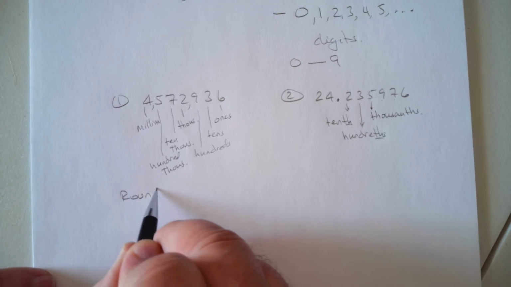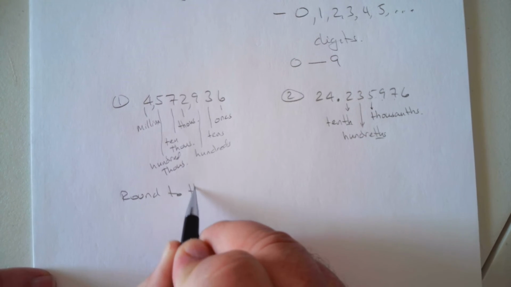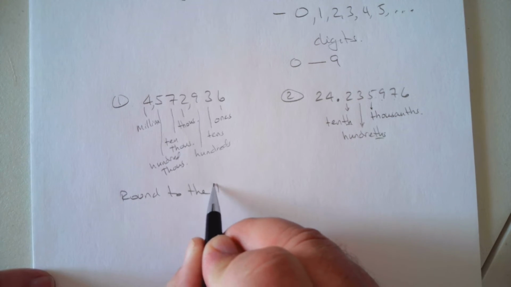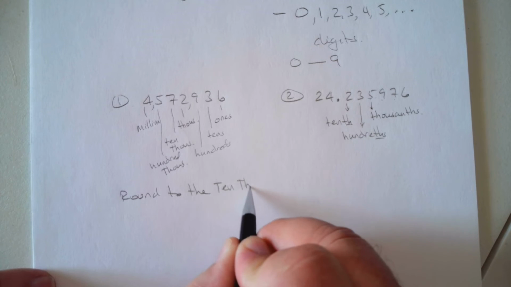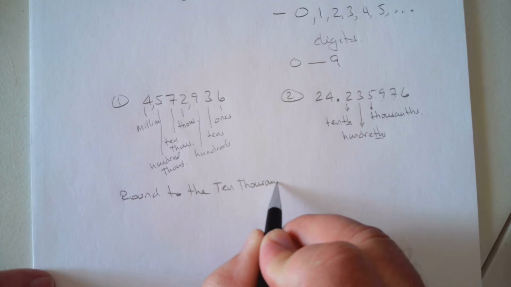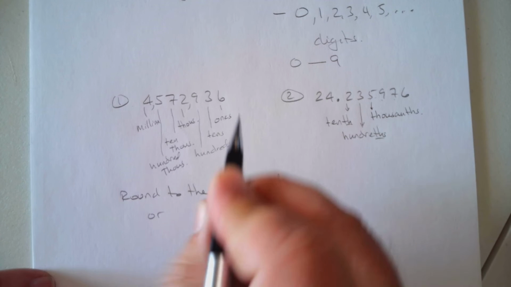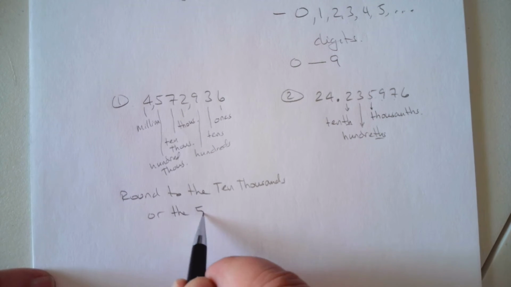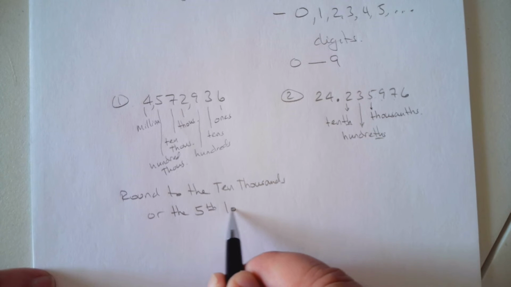I want to round to the 10,000s, or the 5th location.